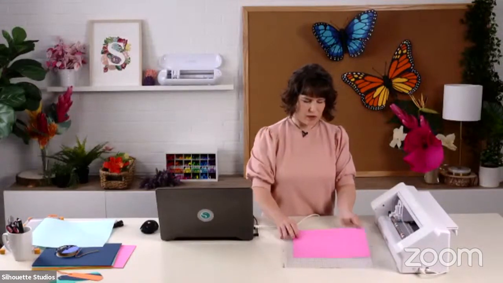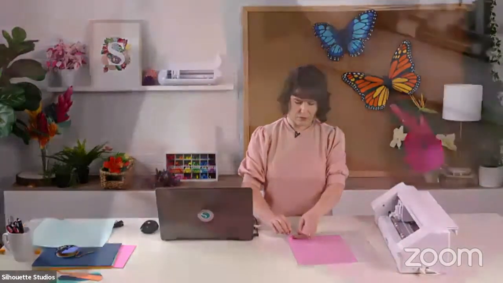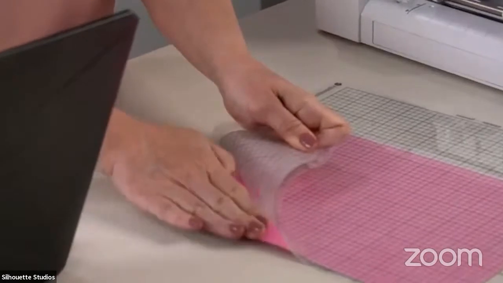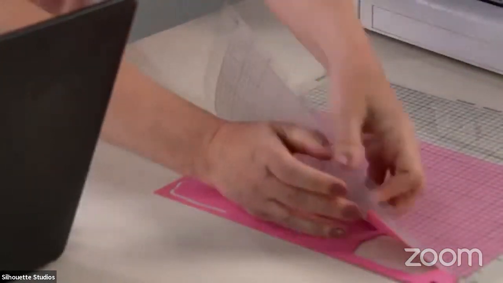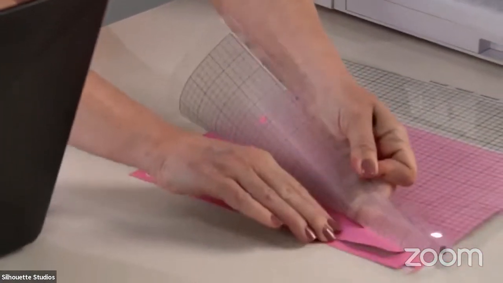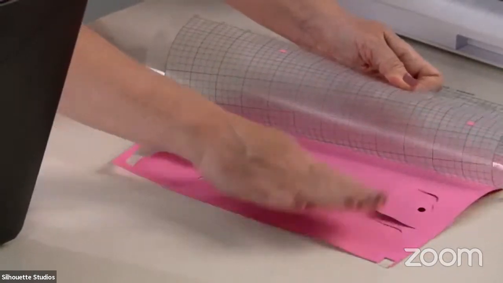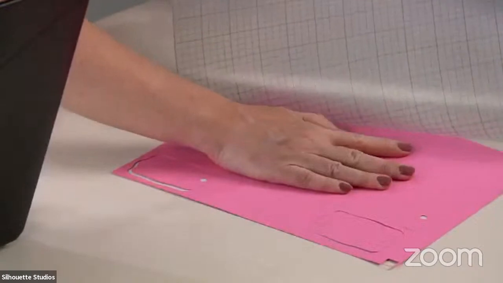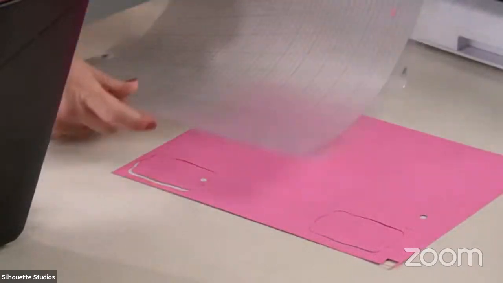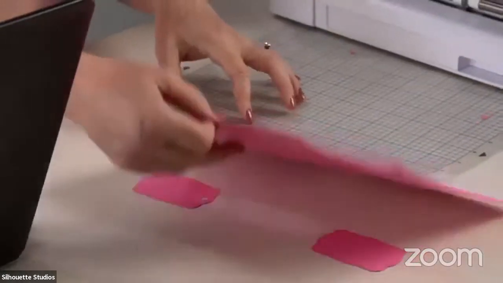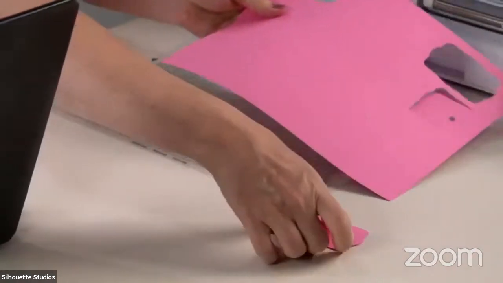Okay, so I've got these two little tags. You can either pull them off individually or you can peel off the whole paper. Sometimes it depends on the design and how intricate it is, whether I choose to pull it all off at once or weed away the extra first.